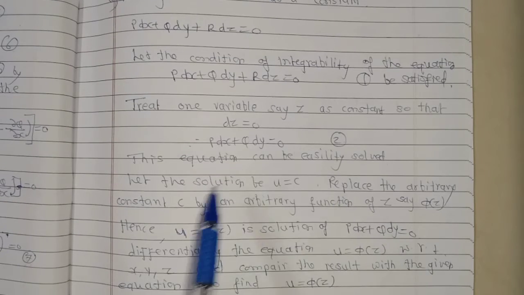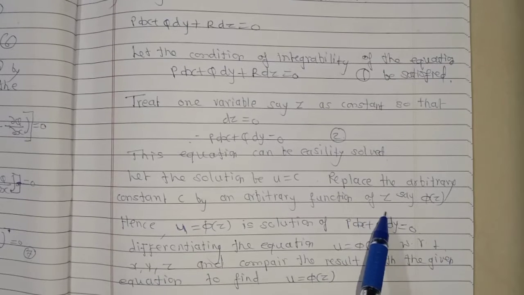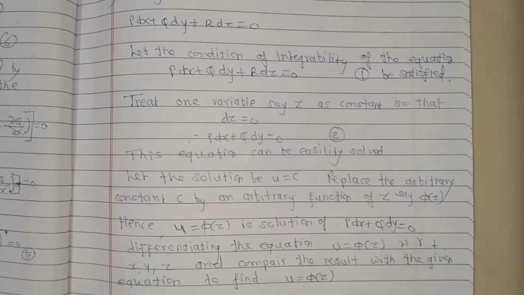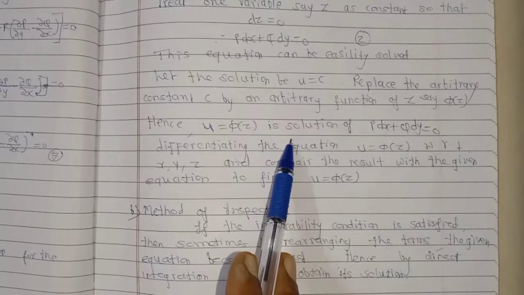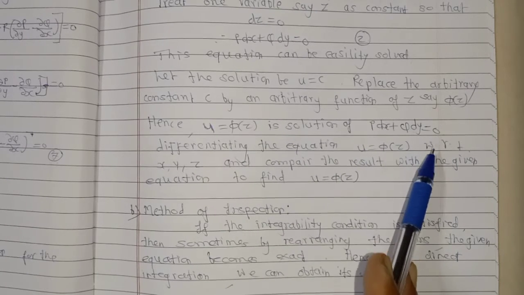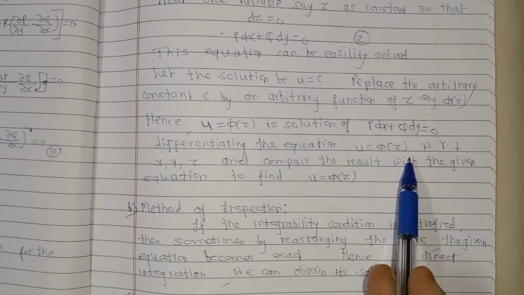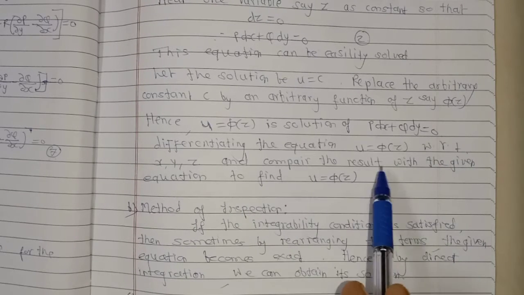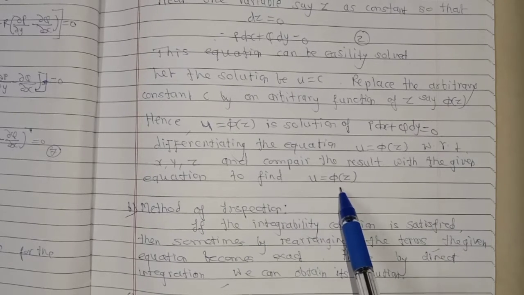Now replace the arbitrary constant c by an arbitrary function of z, say phi of z. Hence, u equal to phi of z is the solution of P dx plus Q dy equal to 0. Now we differentiate this u equal to phi of z with respect to x, y, z and compare the result with the given equation to find u equal to phi of z.